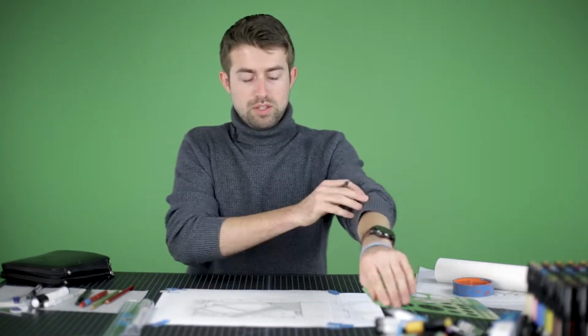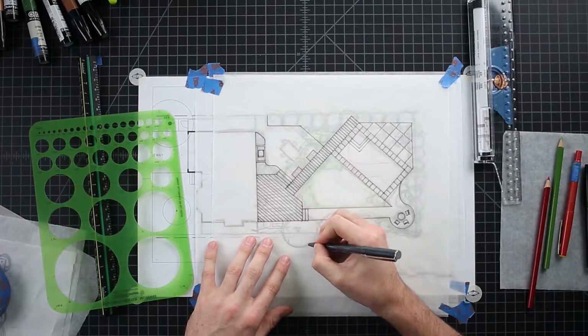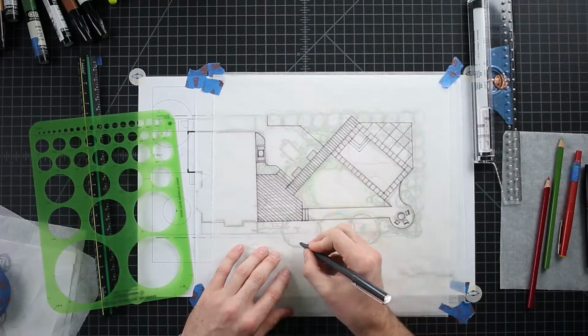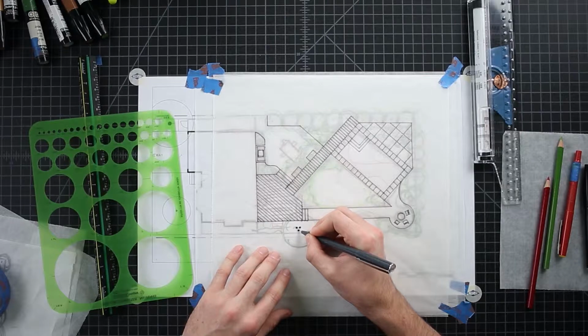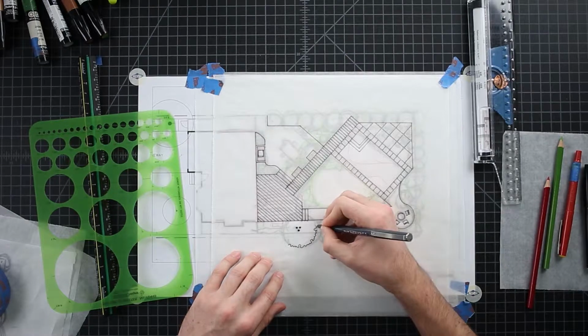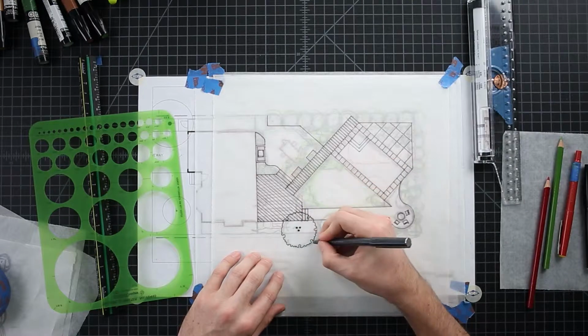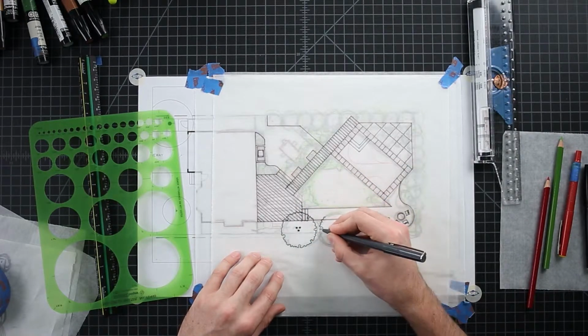Let's start with the plant materials. With that, I'm going to use my drafting pen to start to outline the texture of these plants. I'm going to use the green lines under it as a stencil to trace over. I'm going to start with the existing trees. I'm going to start by drawing in the branches here in the center points of the tree. This is a multi-trunk tree, so it's going to have 3 dots to represent that it has multiple branches.